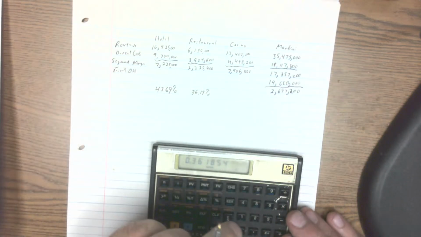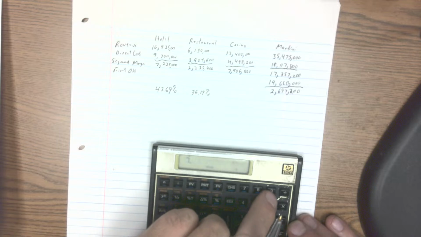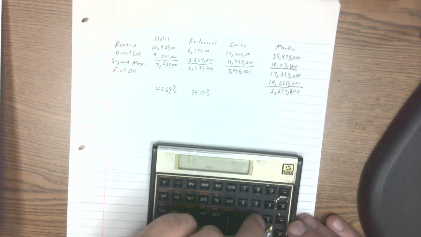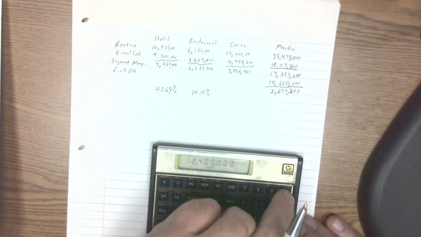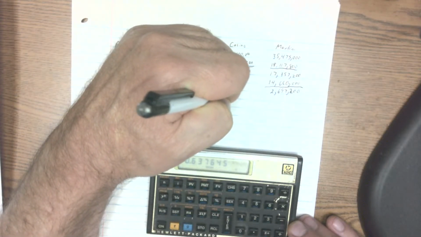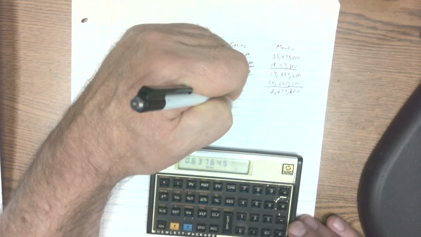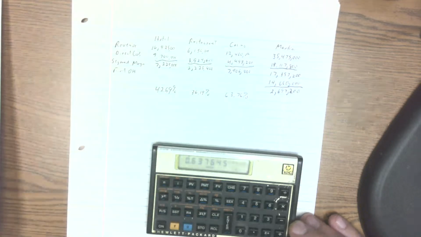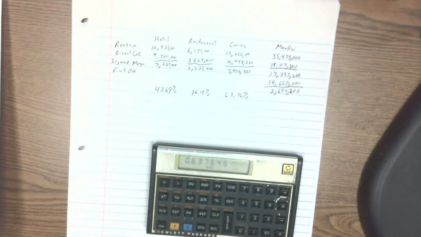And finally, we've got the casino, 7,906,800 divided by 12,400,000, and that gives us 63.76% on that. So that's our segment margin.